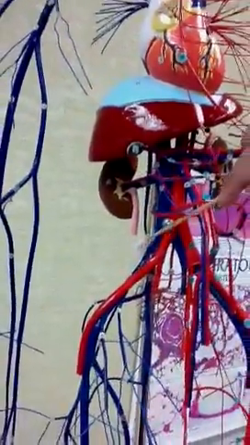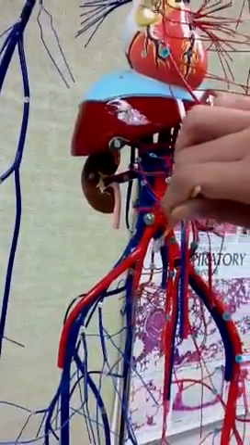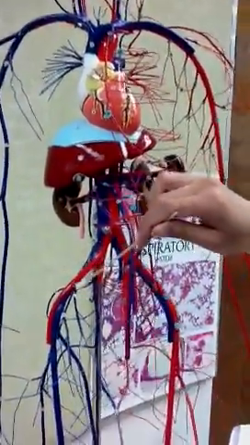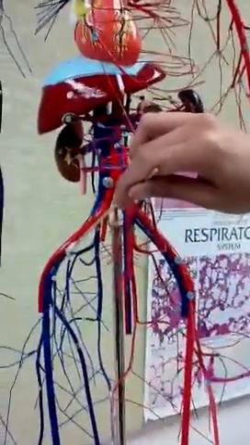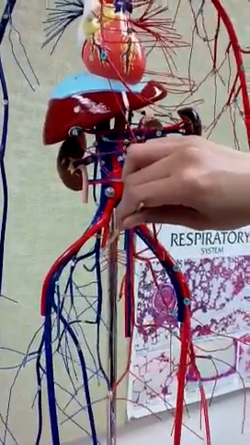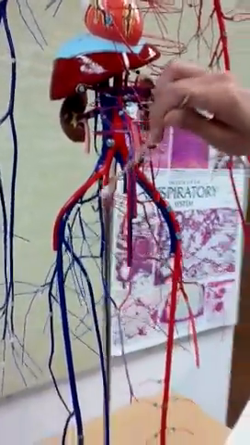And down here we have the blue ones, the right and left common iliac veins. And then here we have the right external iliac vein and the left internal iliac vein.